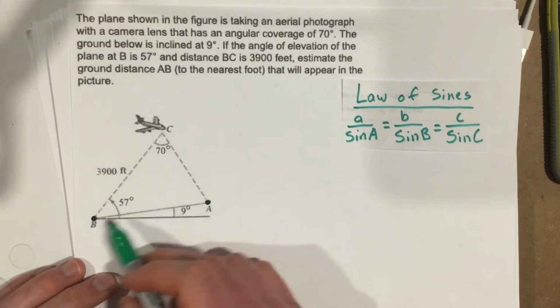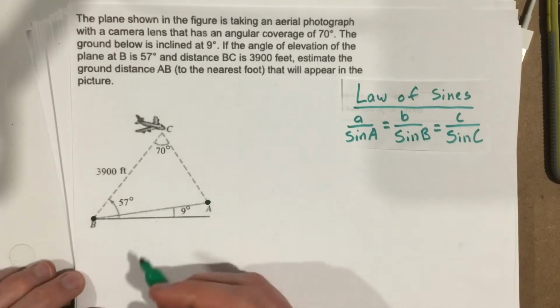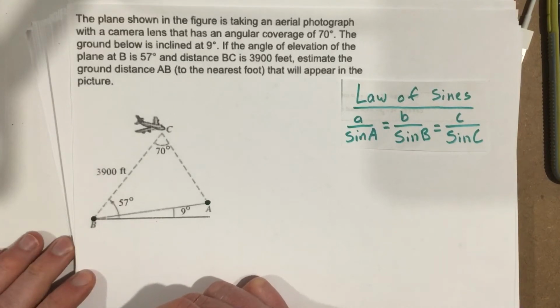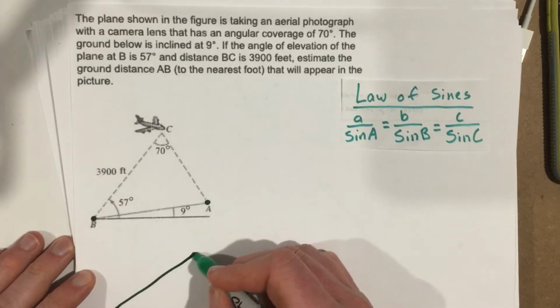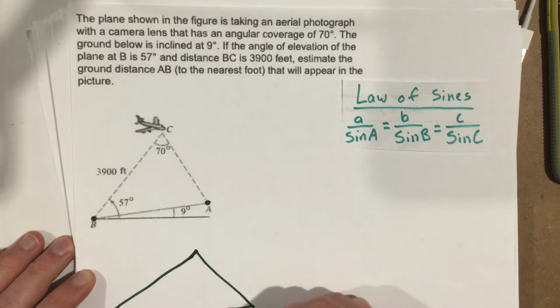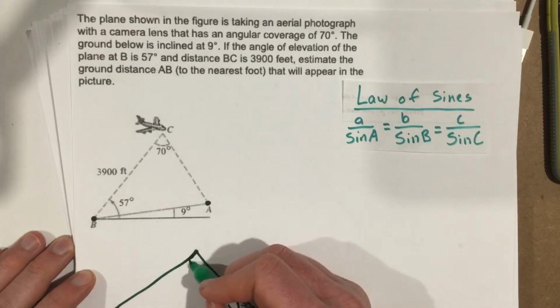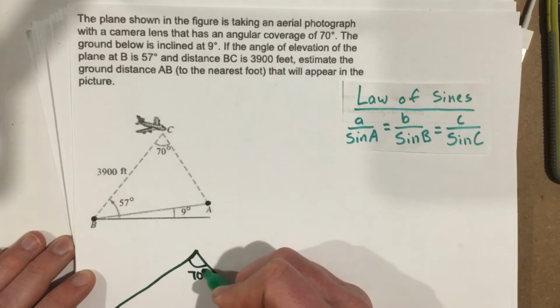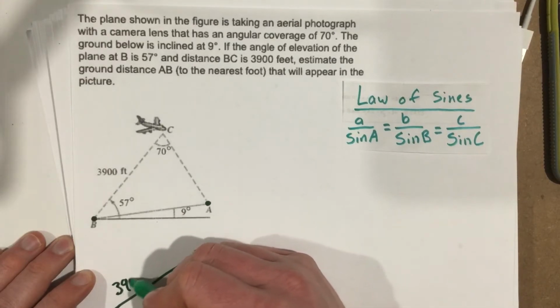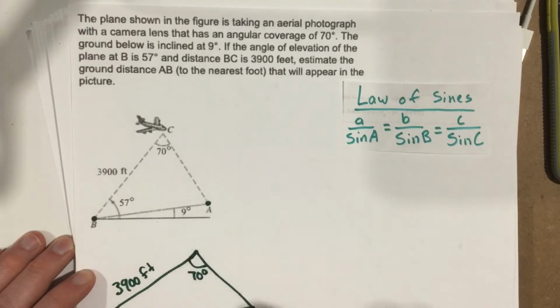What's that distance there? Well, the first thing I need to do is draw a triangle that's like this, but with different information. So let's draw that triangle. And this is 70 degrees, so that information is the same. This is 3,900 feet. There's nothing different there.